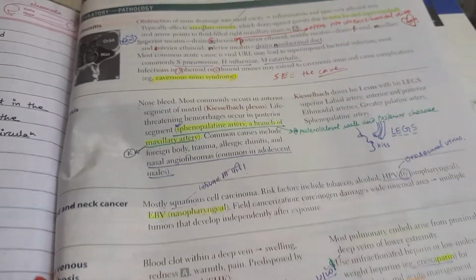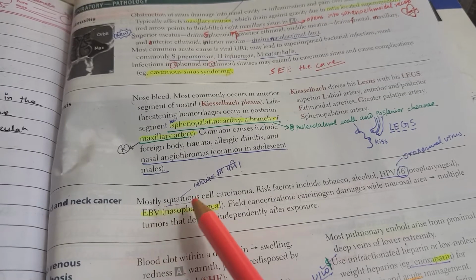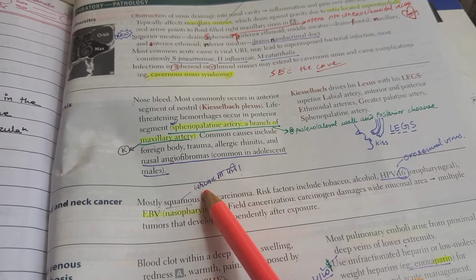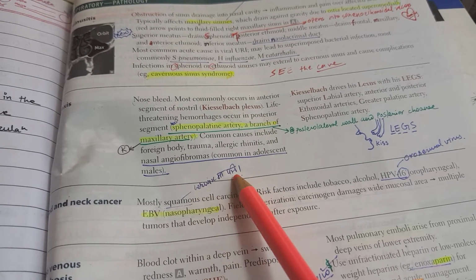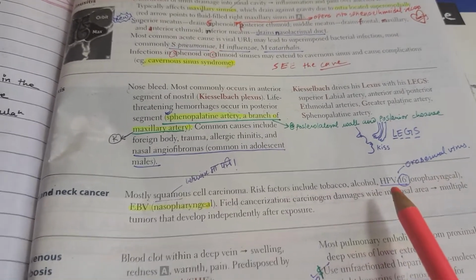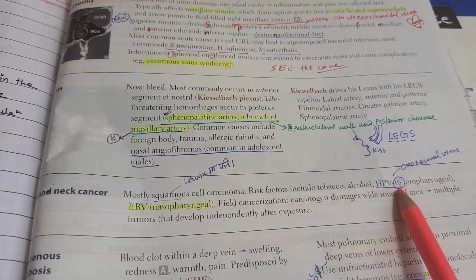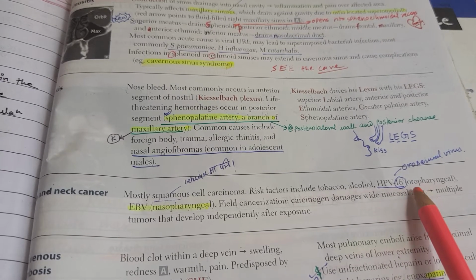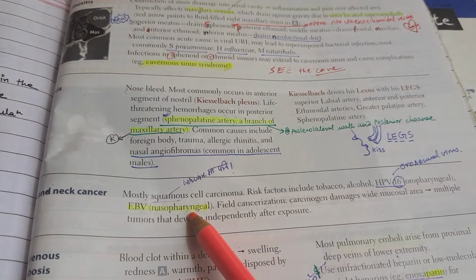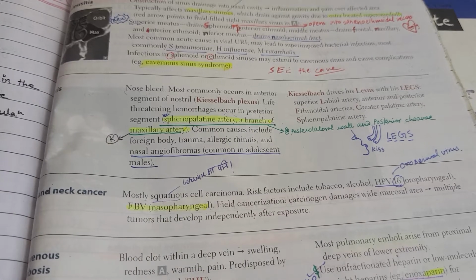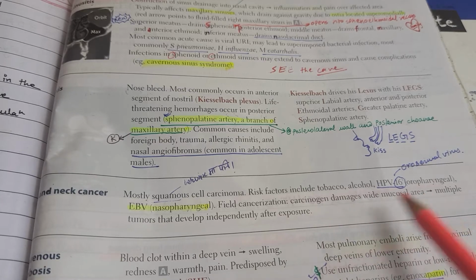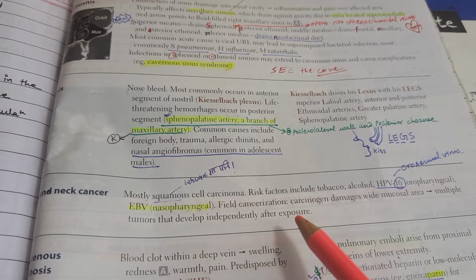Now let's talk about head and neck cancer, mostly squamous cell carcinoma. Remember this. Also in the cervix, squamous cell carcinoma is the most common. Risk factors include tobacco, alcohol, and human papillomavirus 16 in oropharyngeal cancer, and EBV in nasopharyngeal cancer. Epstein-Barr virus is involved in nasopharyngeal cancer. Field cancerization: carcinogen damage to a wide mucosal area, with multiple tumors that develop independently after exposure.